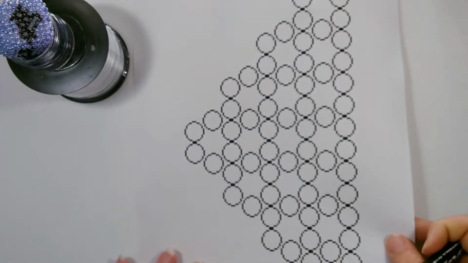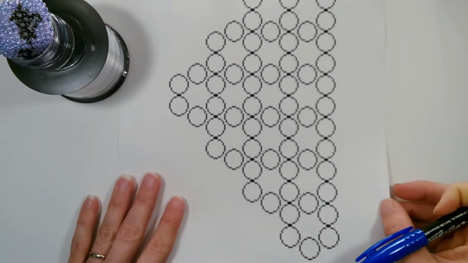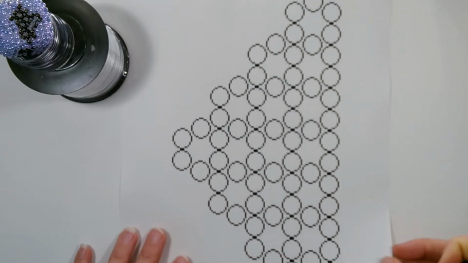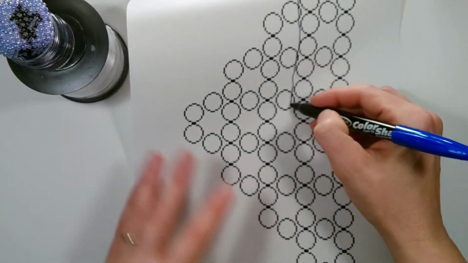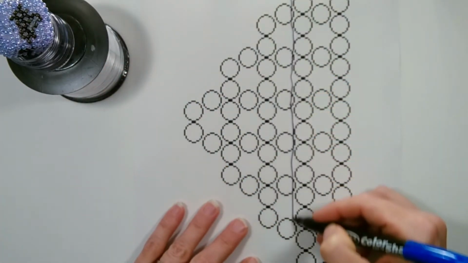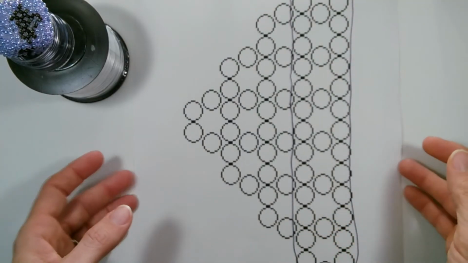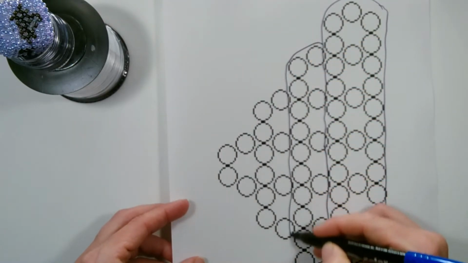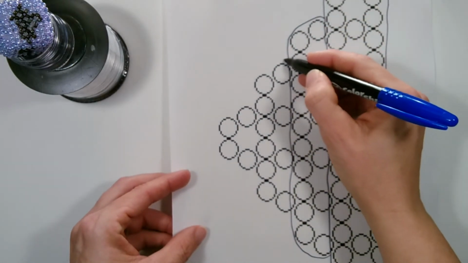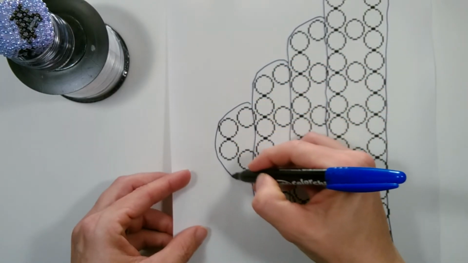Now I'll be using this graph here in the videos. It's a little big, but I want you to be able to see it. And this first here is row 1. And then we do row 2. And then we add row 3 and row 4.